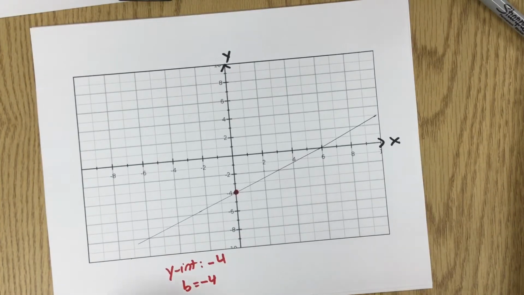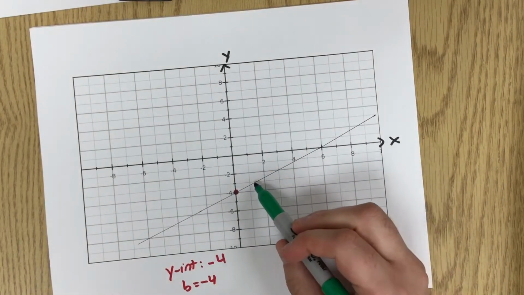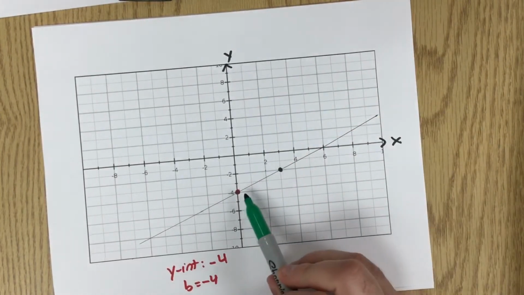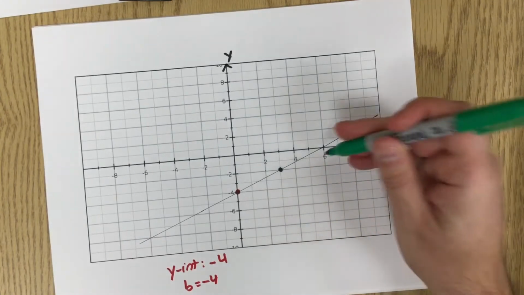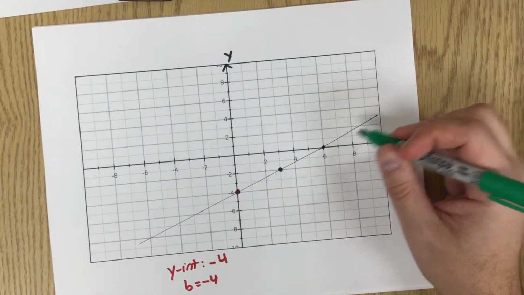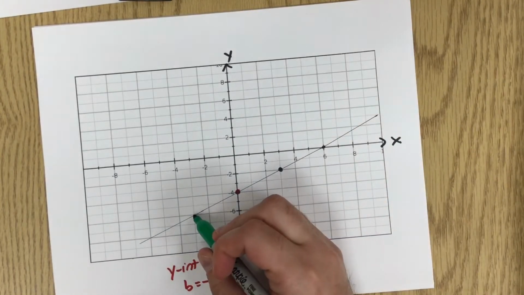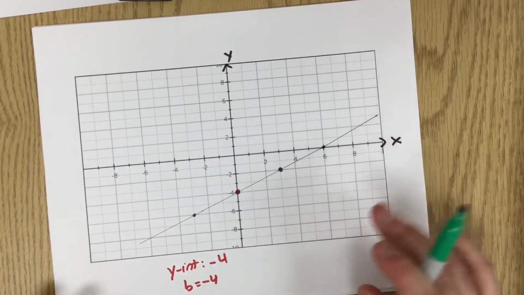The next thing we have to do is find 2 points that are good points for finding the slope. That's not a good point because it's not at an intersection. So that's a good point. We could use the y-intercept as a point, and that would also be a reasonable point, and that would also be a reasonable point. It doesn't really matter which points you pick as long as you pick 2 points that are nice.